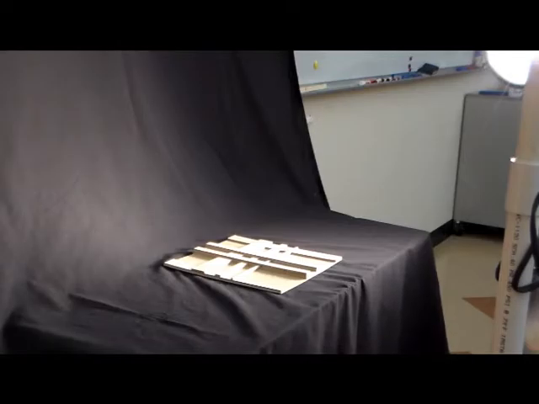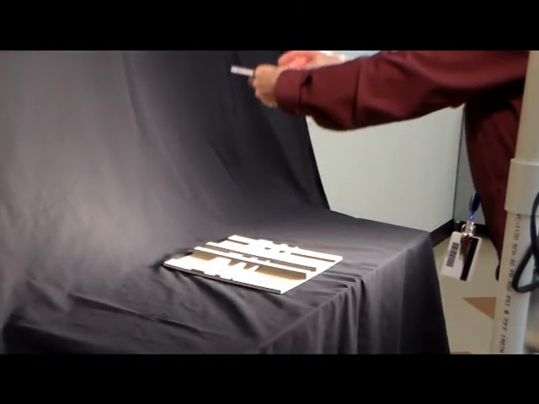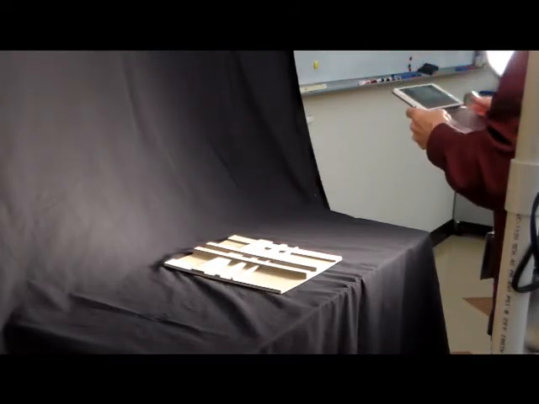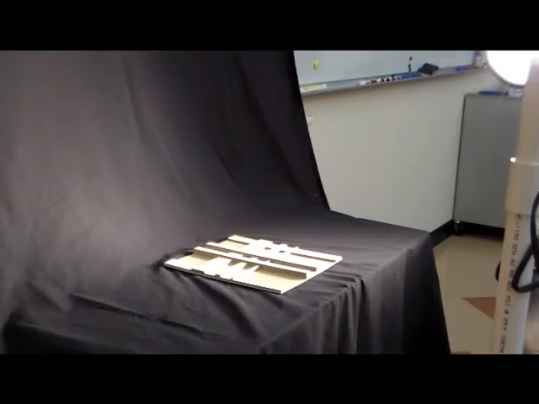We can try it just holding it, but if you take it from the middle, it's hard to see. That worked okay, though. And you can crop it.